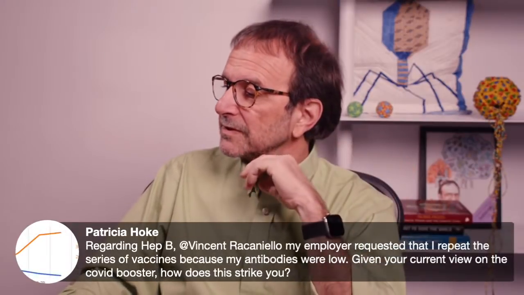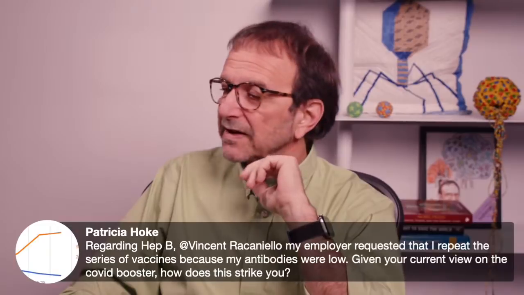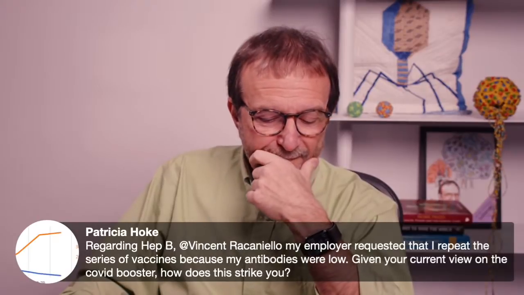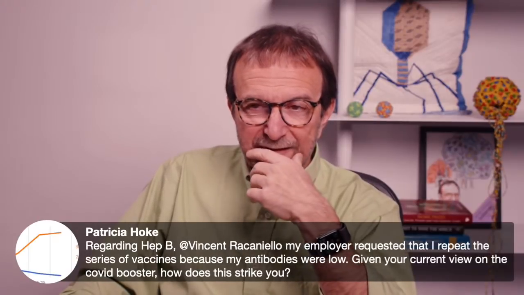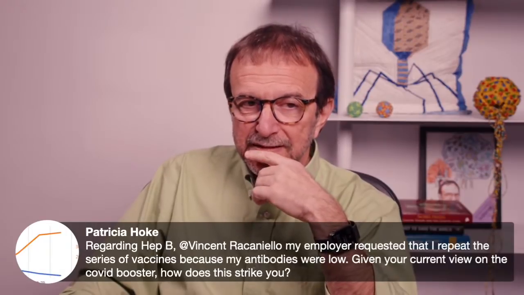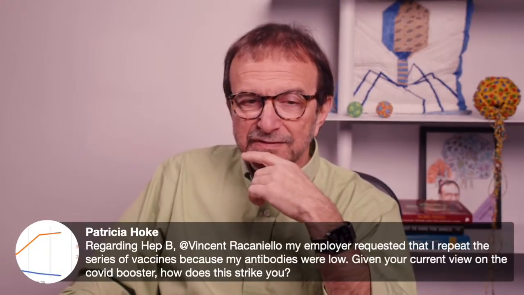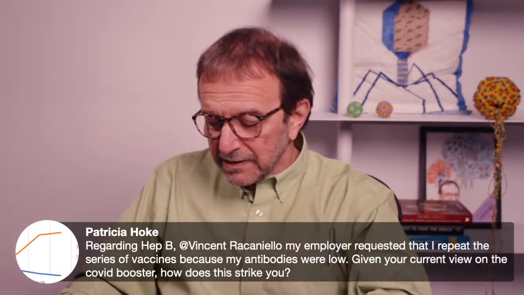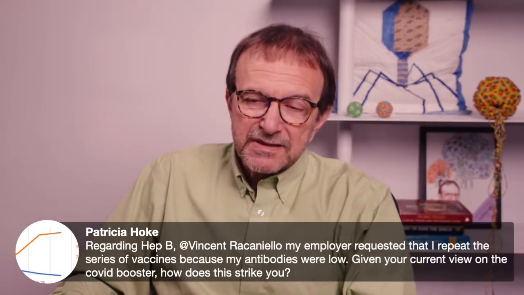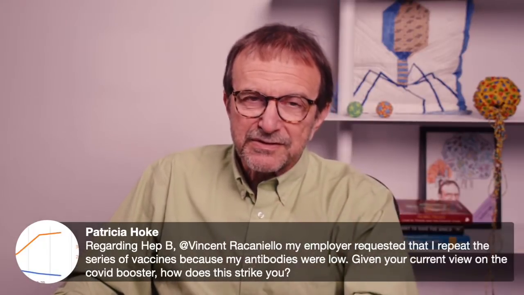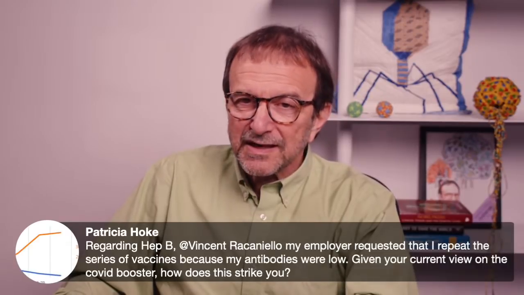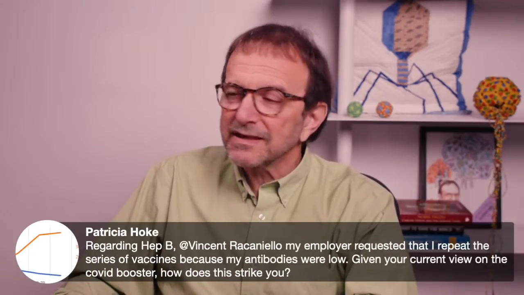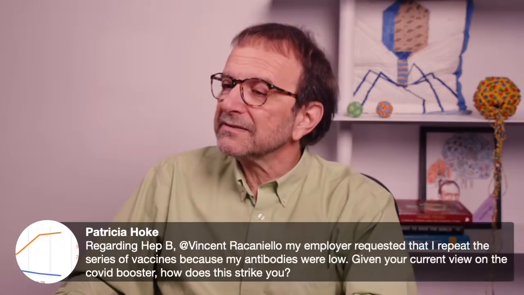This is interesting. My employer requested I repeat a series of Hep B vaccines because my antibodies were low. I think that it's different from COVID, because there isn't antigenic variation with Hep B. So what's going to prevent infection is antibody, but you see the T cells are going to exacerbate infection. So I just don't know. That's a good question that I'd have to look into for Hep B vaccines. I don't want to just give you the wrong answer right now.